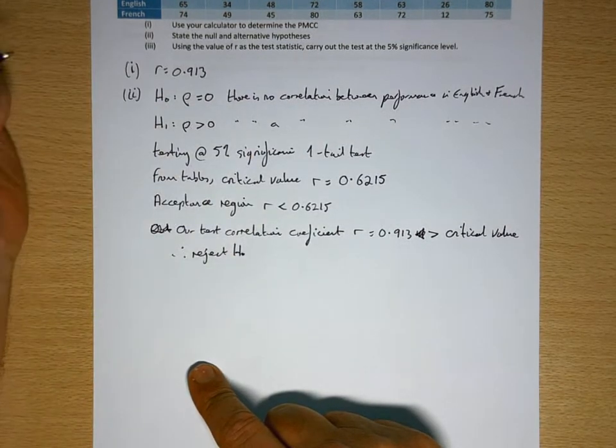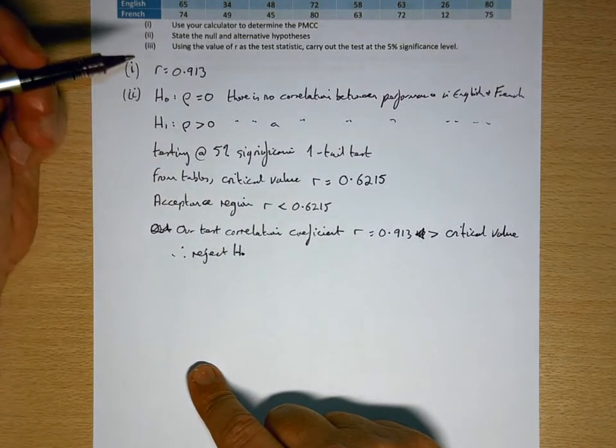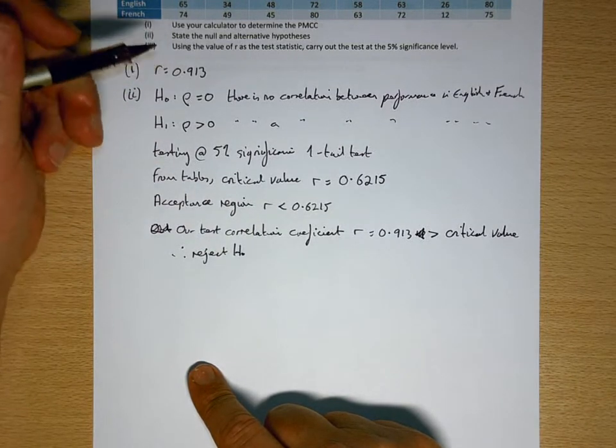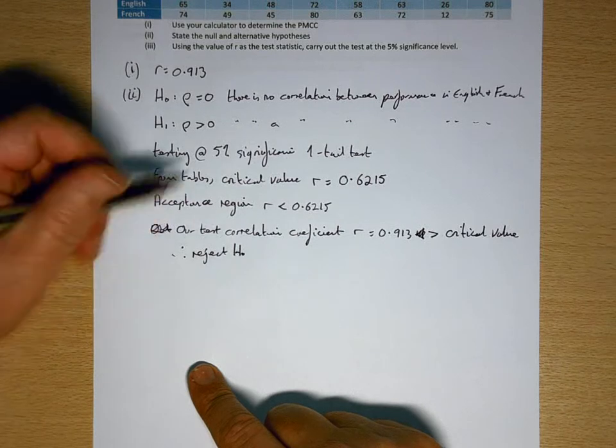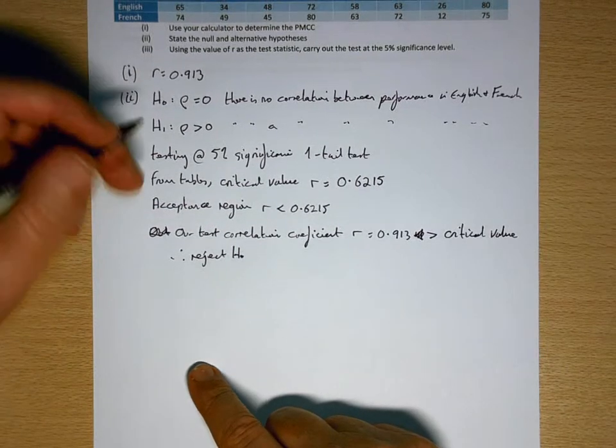the null hypothesis. And then, just like when we were doing the calculated means sample, we then need to bring that back into the context of the question.